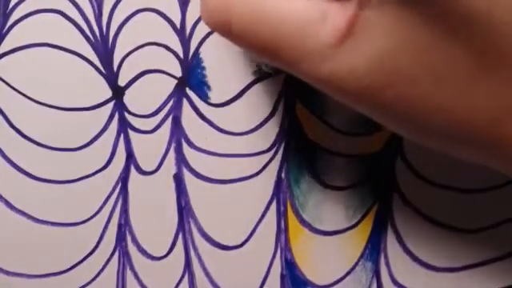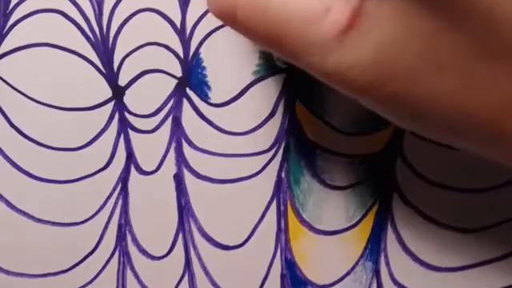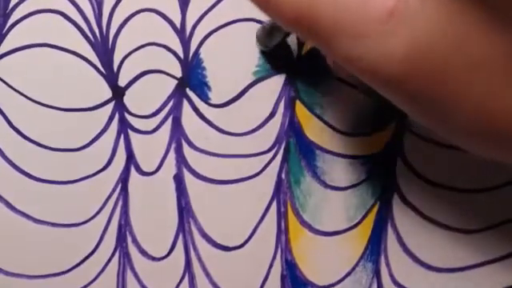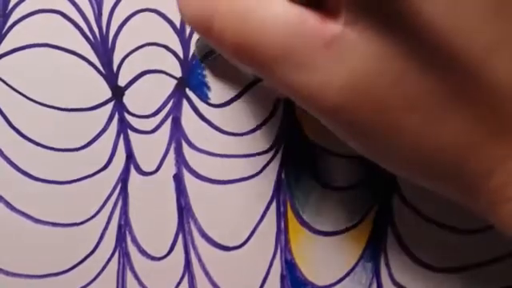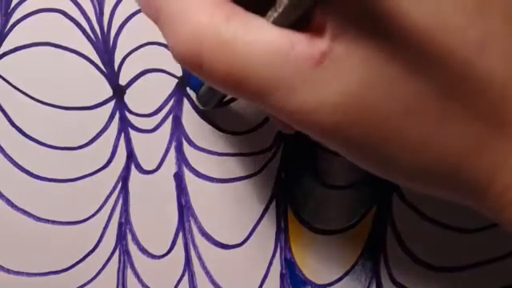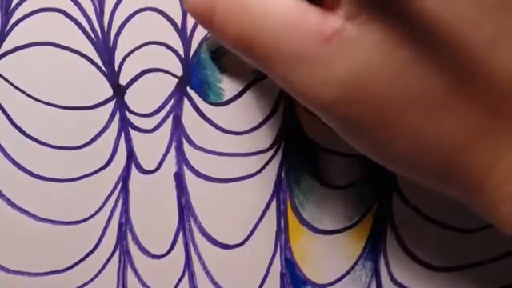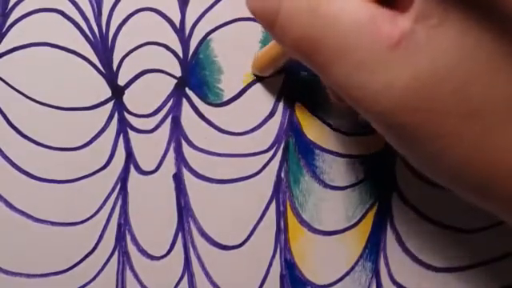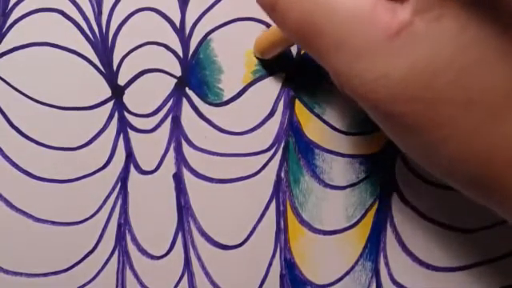And I'm still pressing hard. You can press softer if you want though. I'll do that on the next one. So just for this one, I'm gonna press hard with all of the colors. So now I'm using green next to the blue. And I'm gonna use yellow next to the green, and I'm gonna still leave that spot in the middle so that it's white.